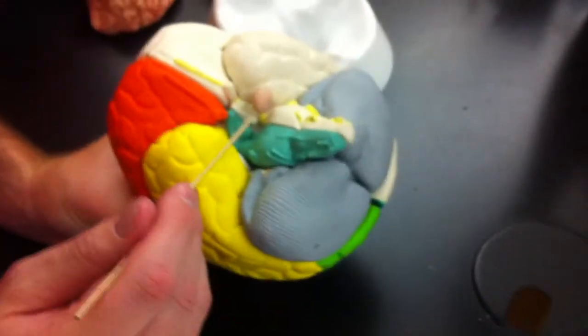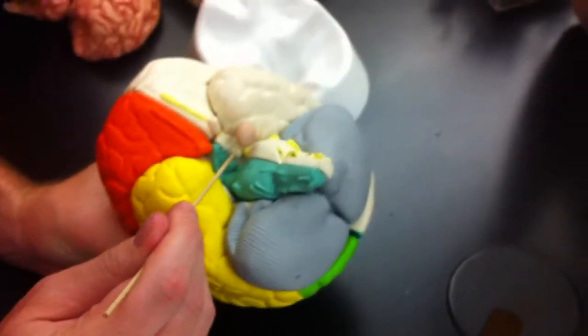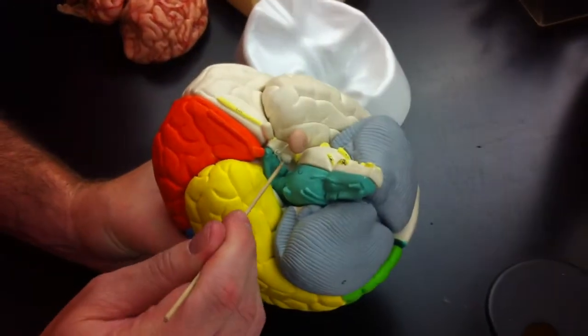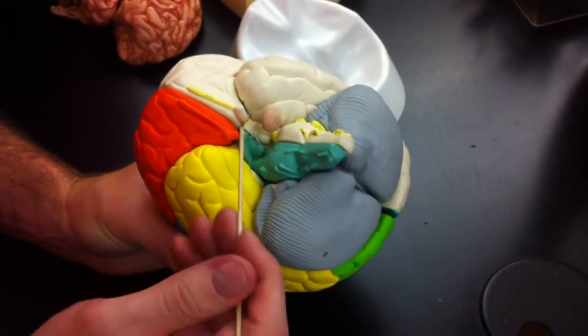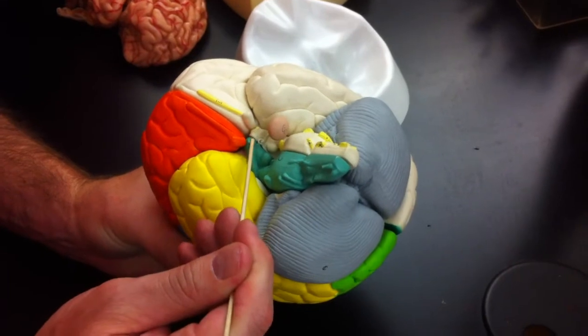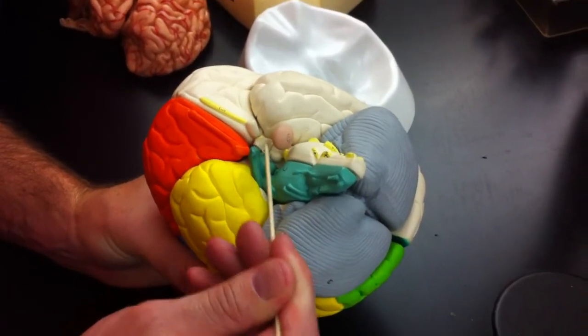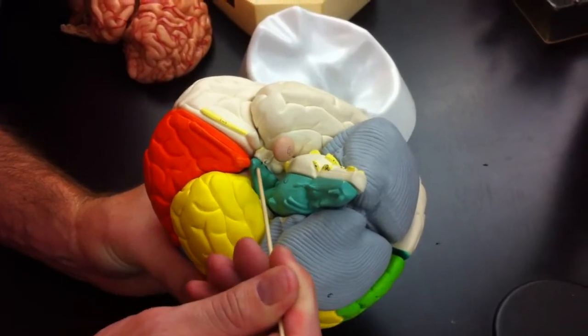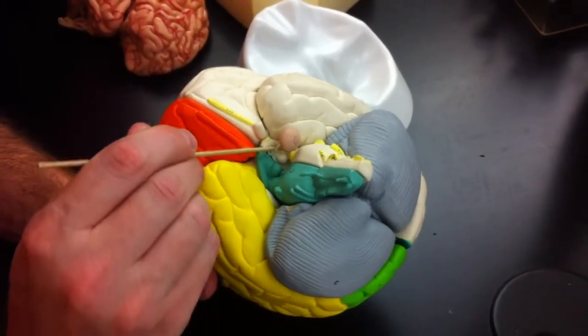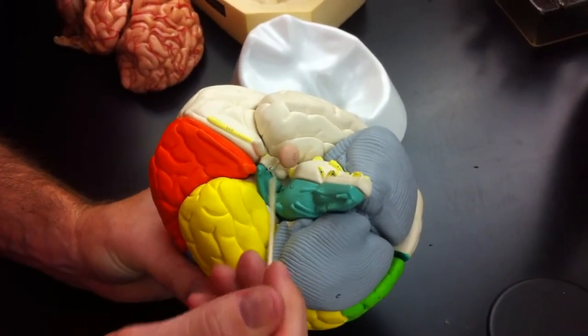out to the spinal cord. Right underneath here, underneath the pituitary gland, you can see these two bumps right here. Those are mammillary bodies. They're part of the hypothalamus. We can see the optic chiasm right here, which means these would be the optic nerves coming in this way. So this is optic nerves, optic chiasm, and then they would continue as the optic tracts. So optic tract going that way, optic tract going that way.